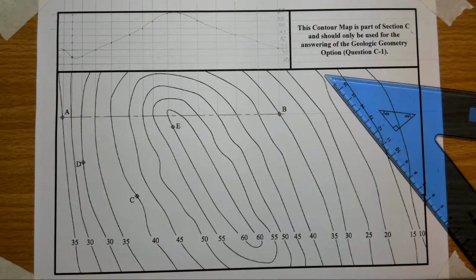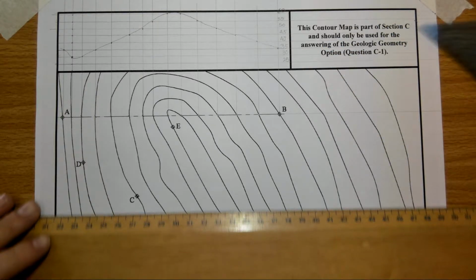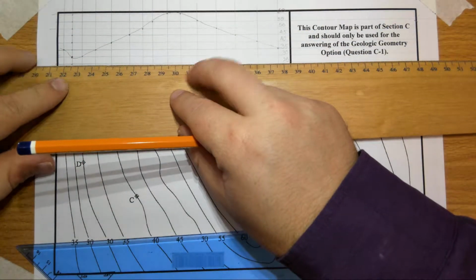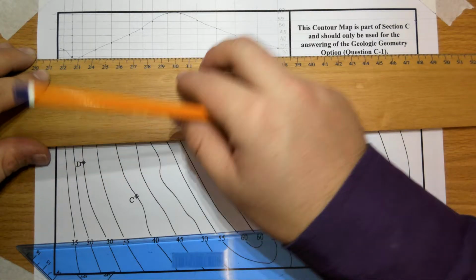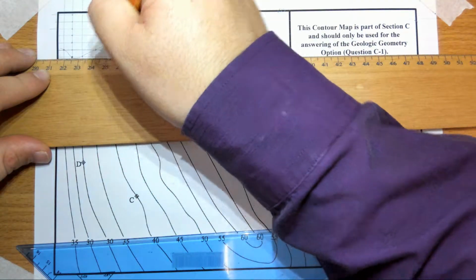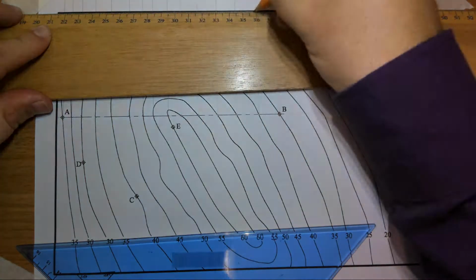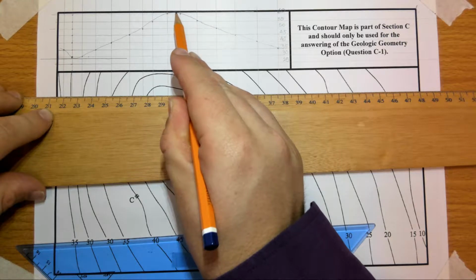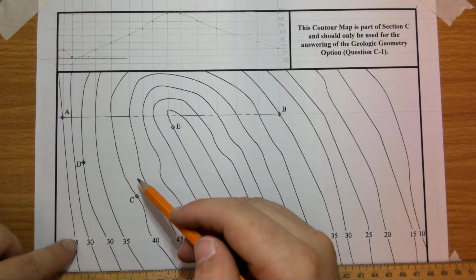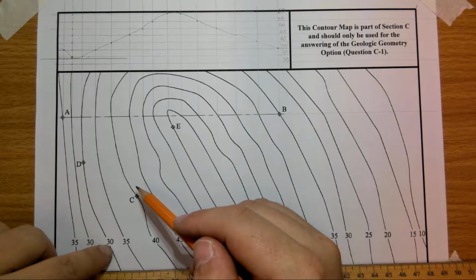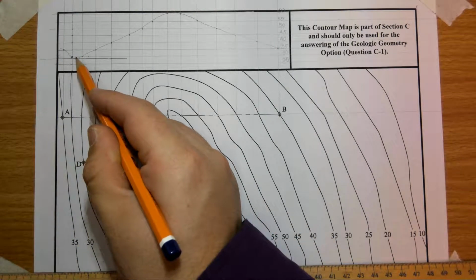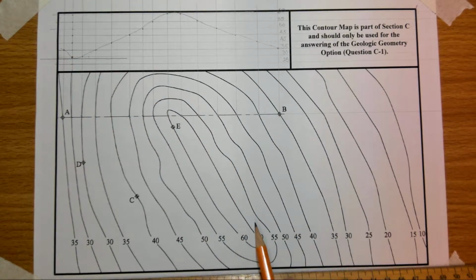Now it says determine the maximum altitude difference in meters. So basically that is the difference between the lowest point and the highest point. Line there, line there. Now notice the way that curves gently upwards, and because this goes down 35, 30, 30 and 35, that curves very gently downwards.